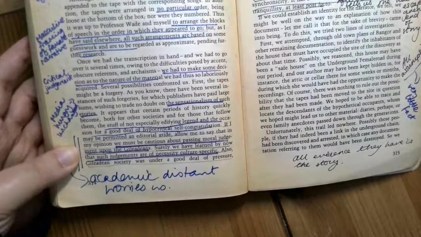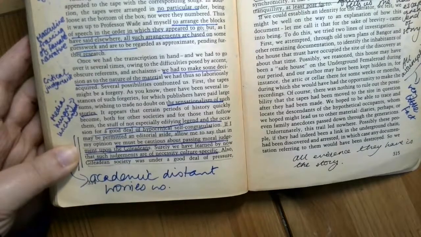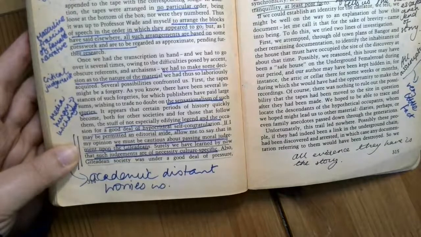Once we had the transcription in hand, we had to go over it several times, owing to the difficulties posed by accent, obscure reference and archaisms. We had to make some decisions as to the nature of the material we had thus so laboriously acquired.